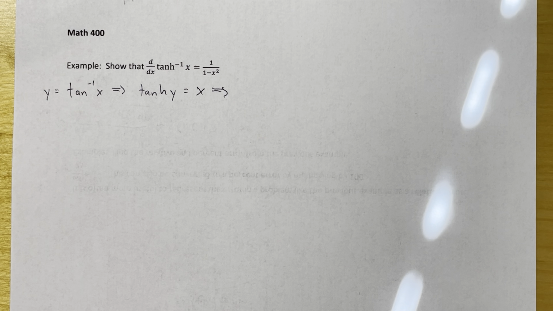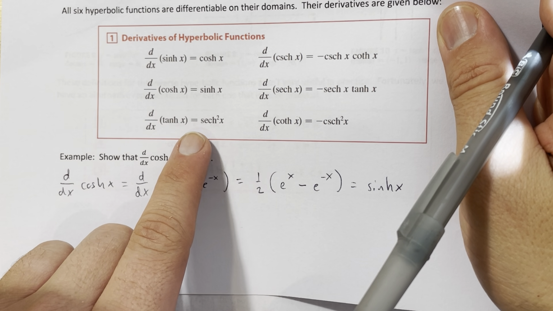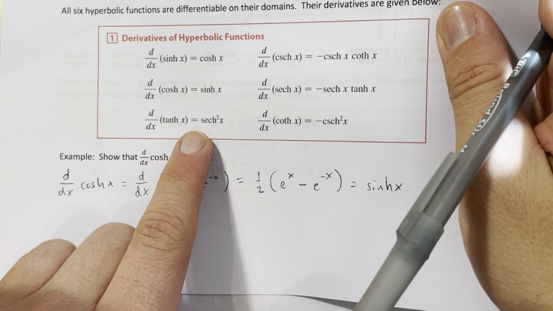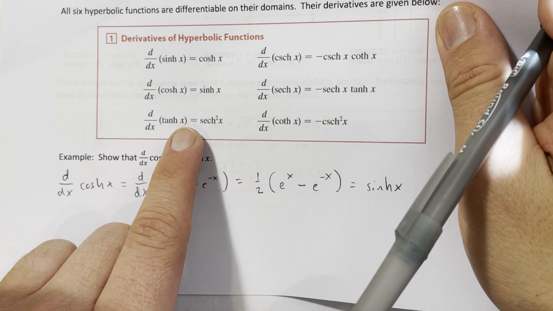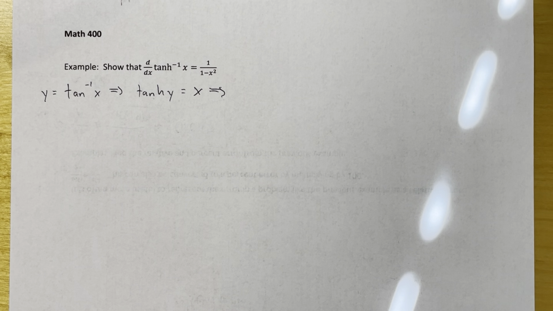For reference, I'm going to go back to that page really quick. Right here. Remember, it's very similar to what we see in the circular trig function. So its derivative is sech squared. Okay?